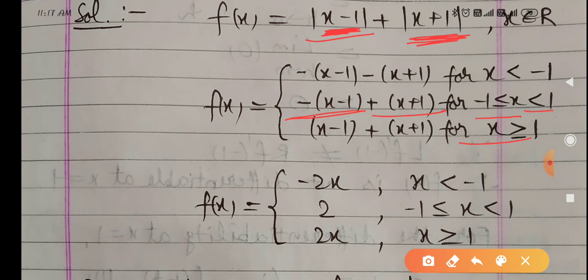In the same way, when x is greater than 1, the x equals 1 case you have included in the second step. When x is greater than or equal to 1, then the first term will be positive and the second term will be positive.